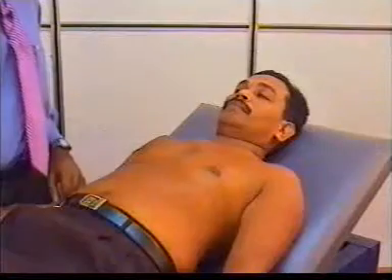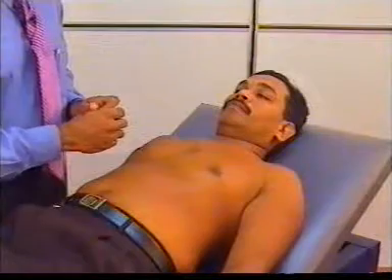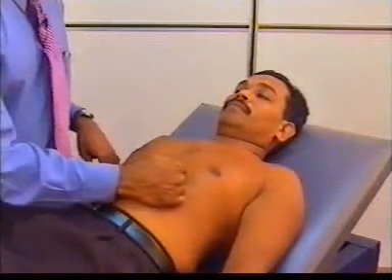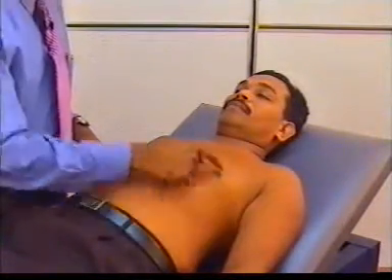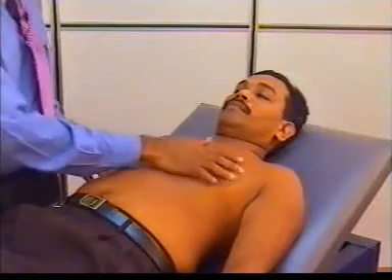Look at the precordium. Look for left thoracotomy scar. Look for any sternotomy scars, and look for any bulging of the precordium.